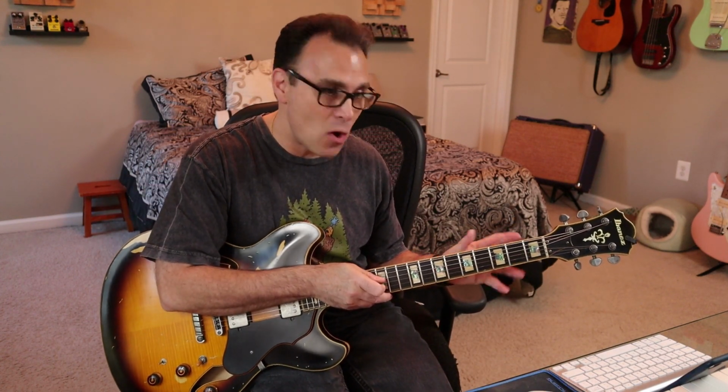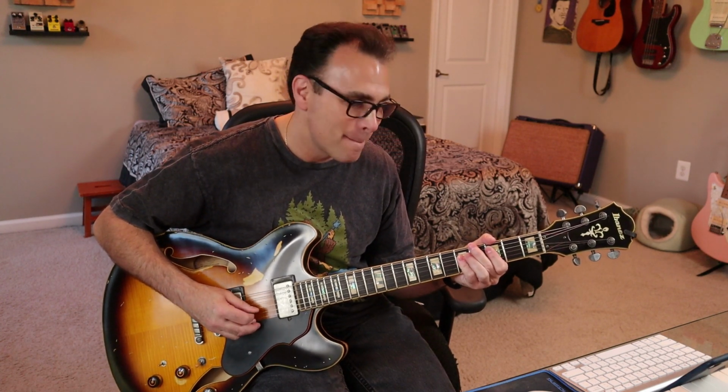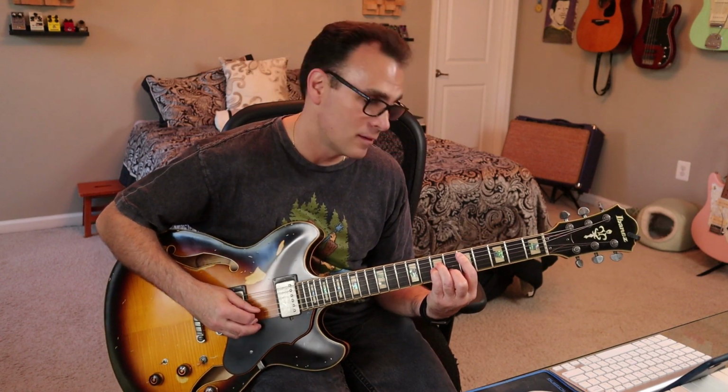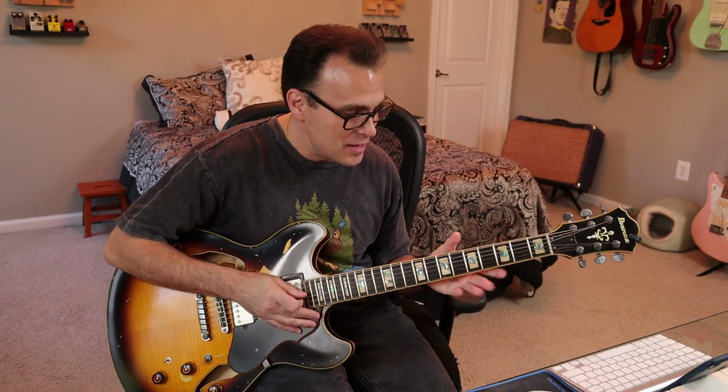Let's see what that sounds like. Let's try to add something very simple like that, just arpeggiated lines. And again, we have more of the lower part. Now we're kind of thinking more in the middle range of the guitar. So that works well. So we have kind of low, we have the middle.